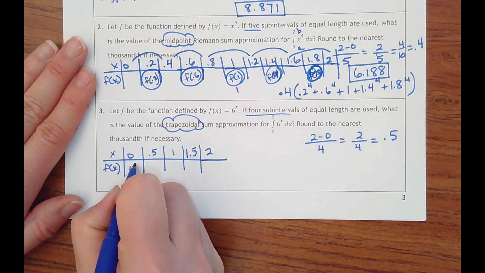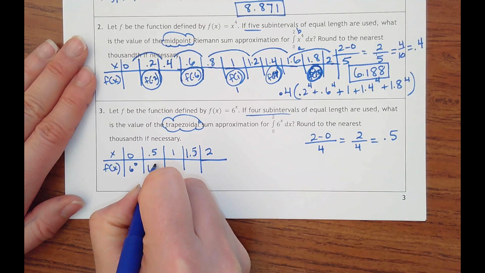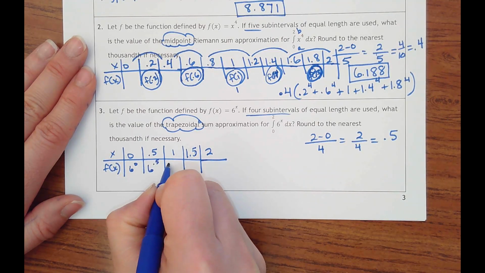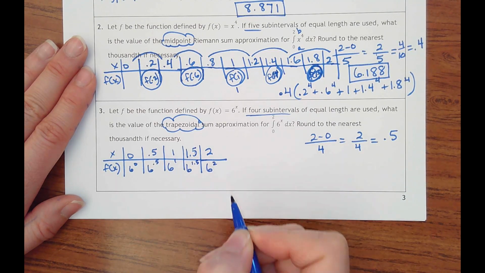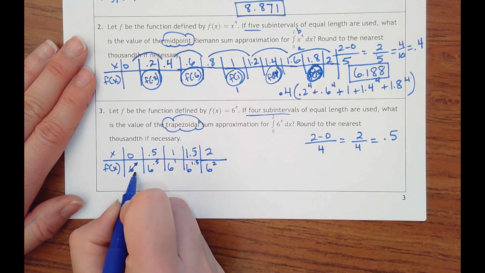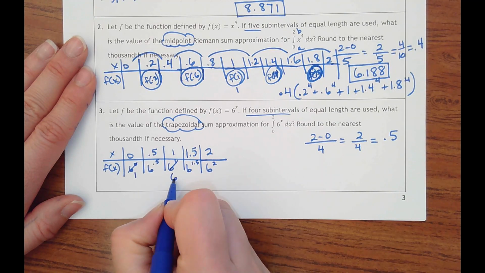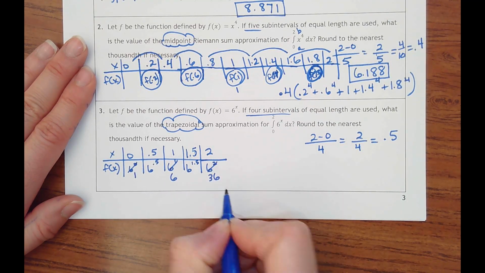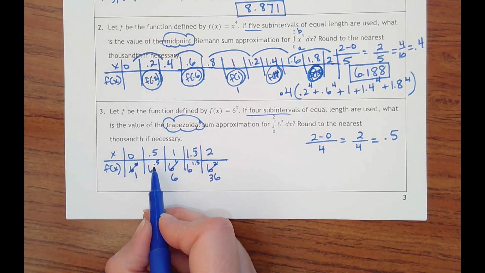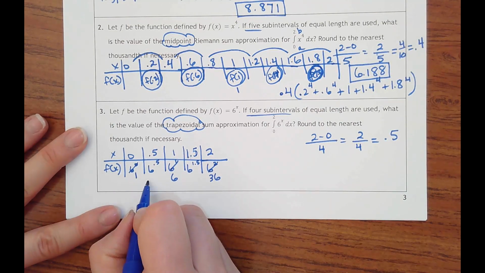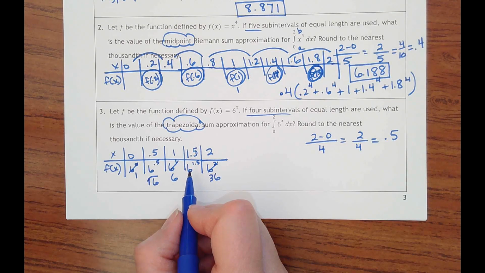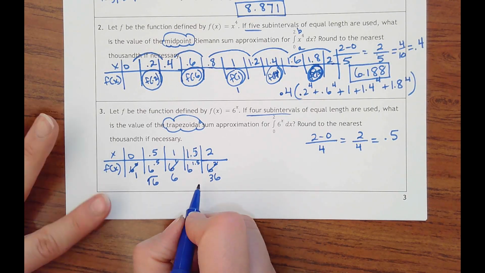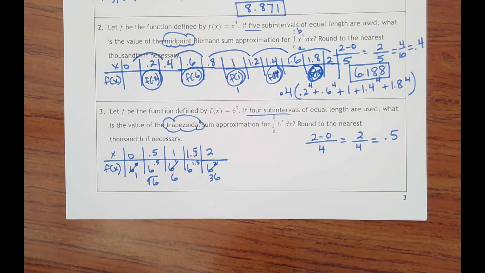Okay, 6 to the x power. So this is 6 to the 0 power, 6 to the 0.5 power, 6 to the 1st power, 6 to the 1.5 power, 6 squared. I know anything to the 0 power is 1. I know 6 to the 1st is 6. I know 6 squared is 36. These, though: this is 1/2, that's the square root of 6, which is going to be a decimal. That's 3/2, that's the square root of 6 cubed. I would just leave it like that.